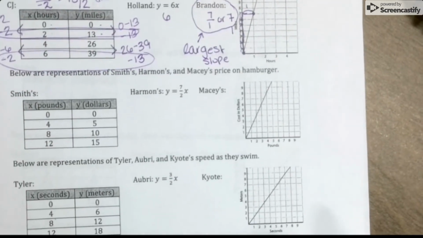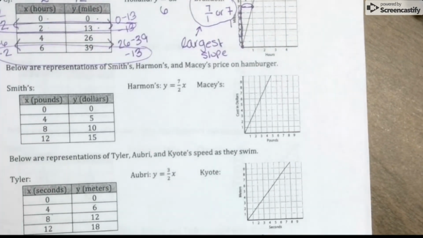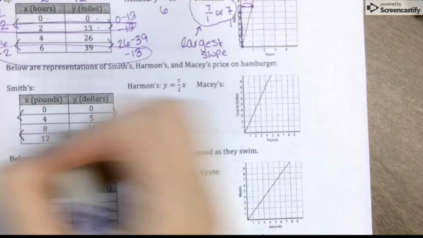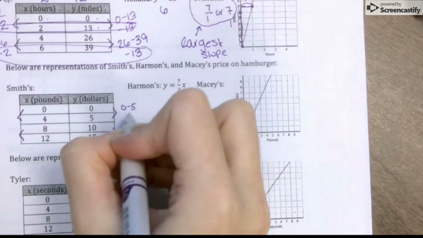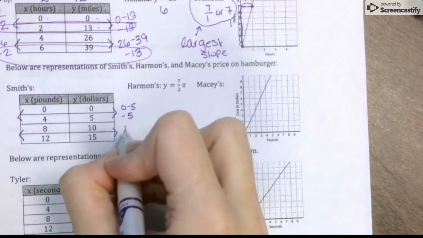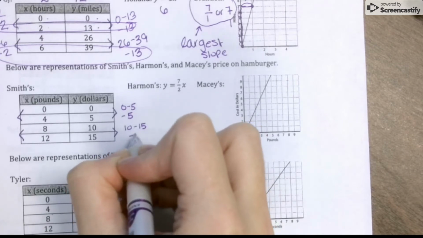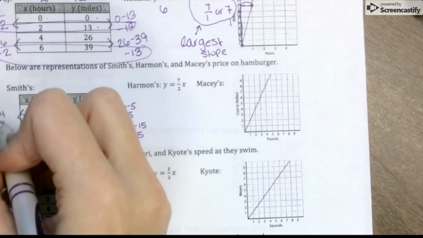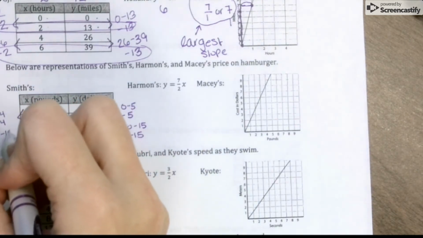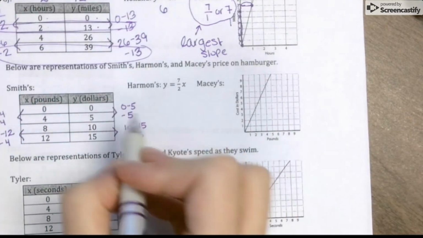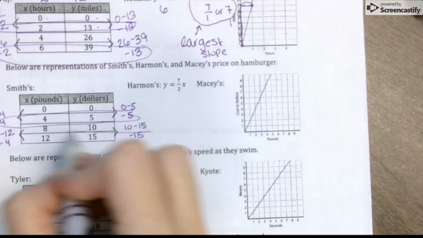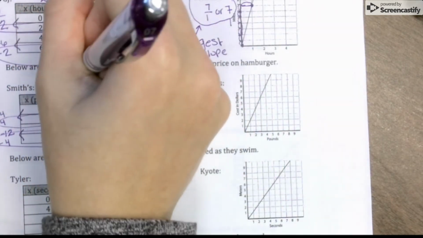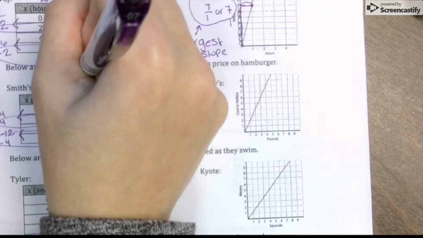Now we're going to look at Smith, Harmon, and Macy's. So same thing. We need to find our slope from the table. So I have 0 minus 5, which is negative 5. I have 10 minus 15, which is negative 5. I have 0 minus 4, which is negative 4. And 8 minus 12, which is negative 4. So I'm going to take the right side and put it over the left. So that gives me negative 5 over negative 4, which gives me a positive 5 over 4.